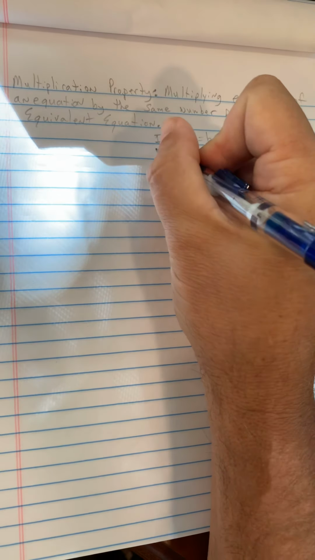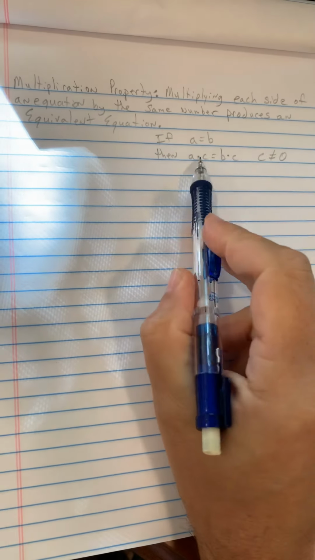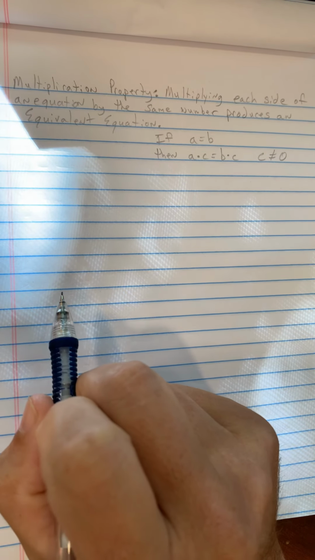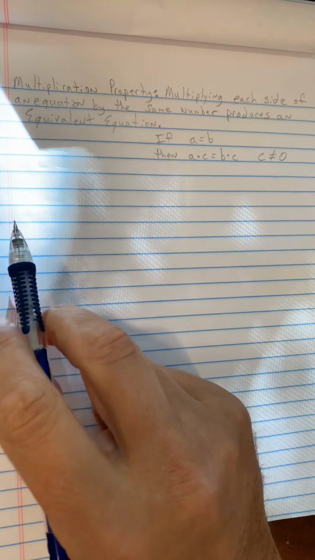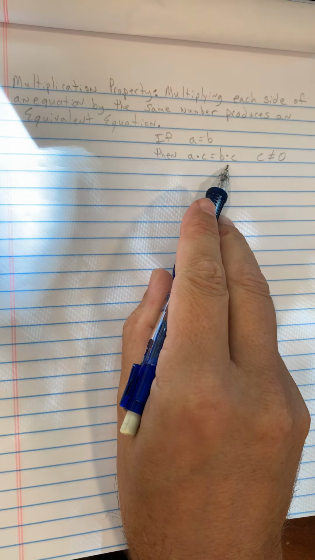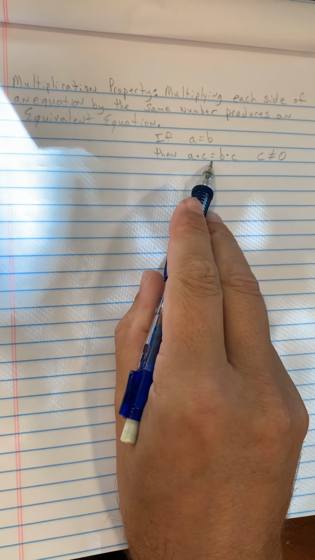It remains balanced. If A is equal to B, then A times C is going to be equivalent to B times C. In this case, though, we don't want C to be 0. If C was 0, both sides would be 0. We wouldn't be able to solve it. If I multiply both sides by the same number, I don't change the value of it.